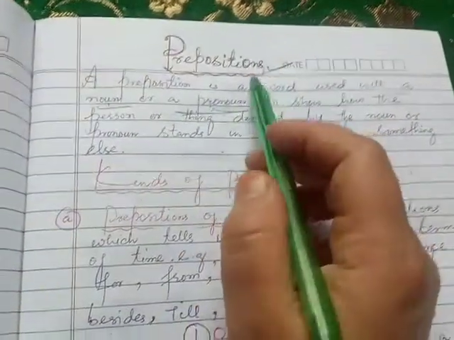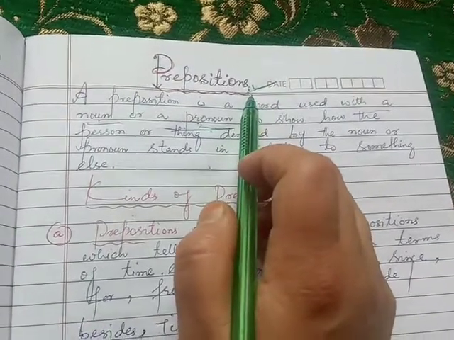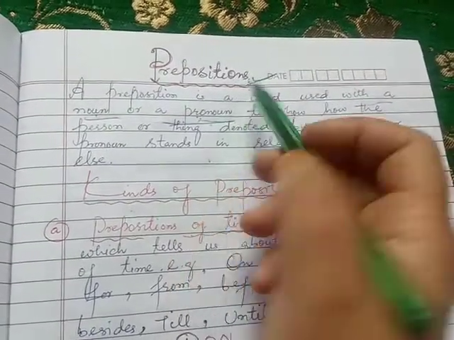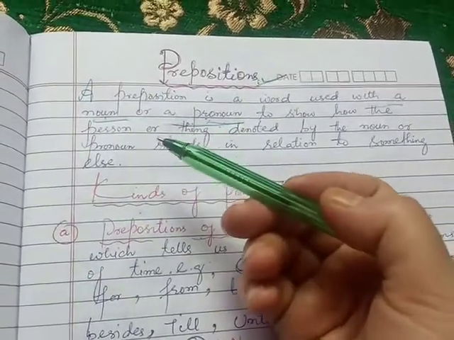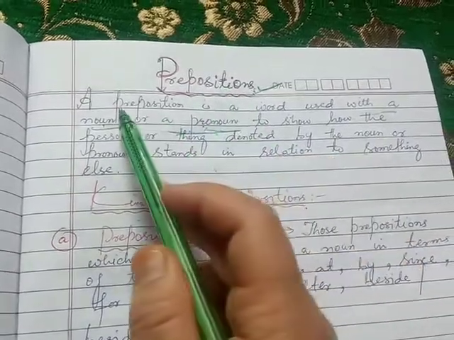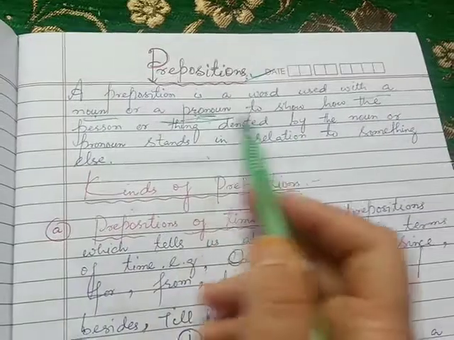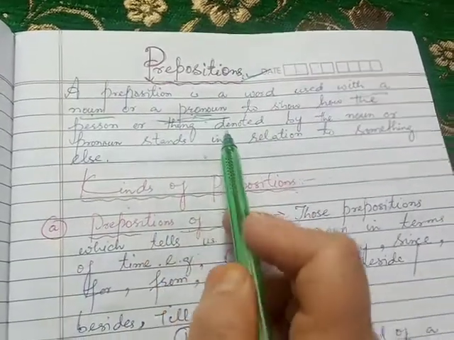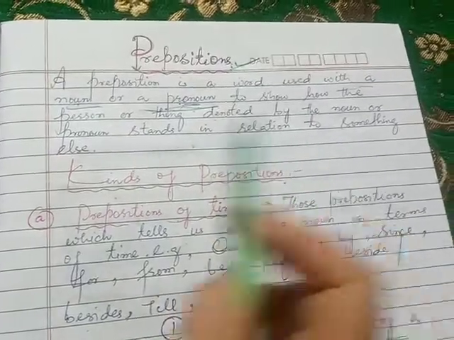Today, inshallah Rahman, we will discuss prepositions. First of all, I will tell you what prepositions are. Prepositions are words we use to join a noun or a pronoun to another part of the sentence. Or in simple words, we can say that a preposition is a word used with a noun or a pronoun to show how the person or thing denoted by the noun or pronoun stands in relation to something else.